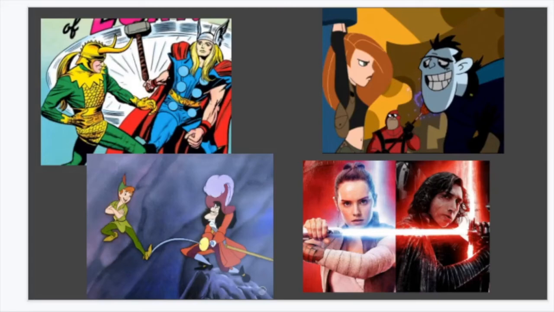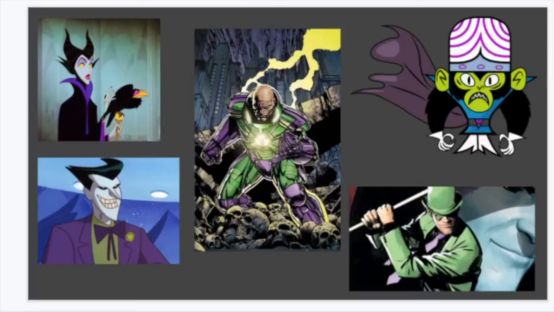Okay, so another thing to keep in mind when doing color schemes is color association. So the strongest one that I could find in animation and comics and stuff is purple and green and black is the evil color scheme.